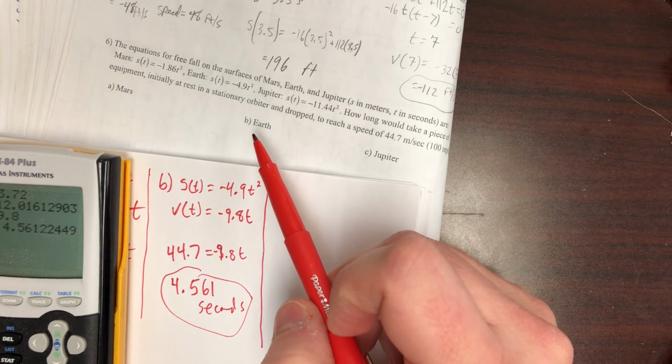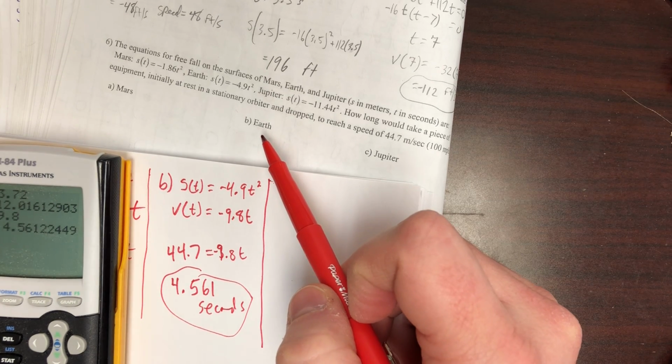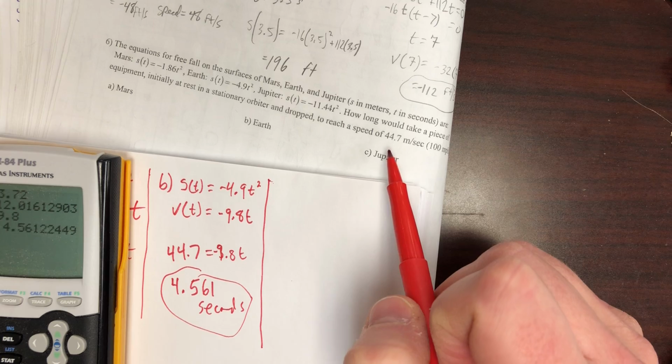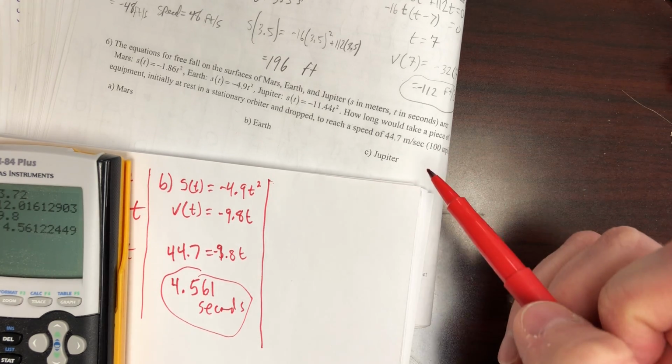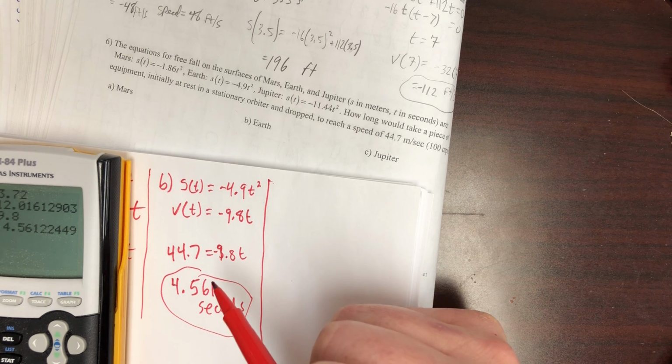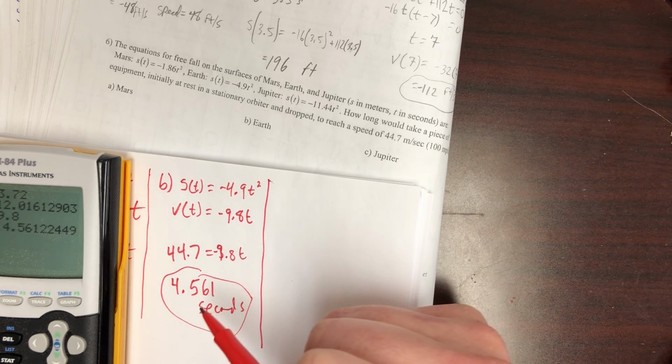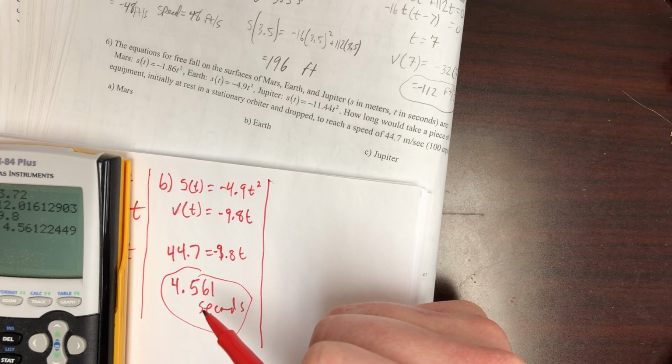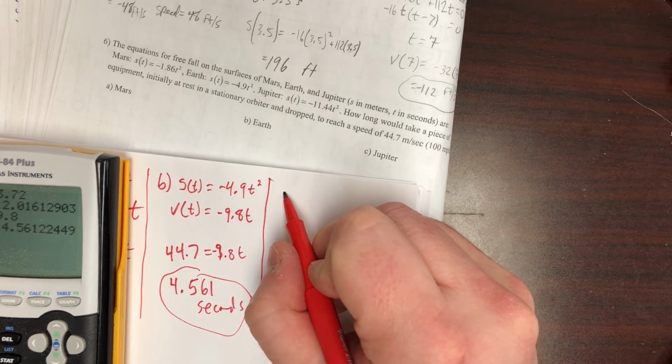Okay, this is crazy though. Think about that. 44.7 meters per second is approximately 100 miles an hour. In free fall on Earth, it takes 4.5 seconds to reach 100 miles an hour. Wish my car was that fast.